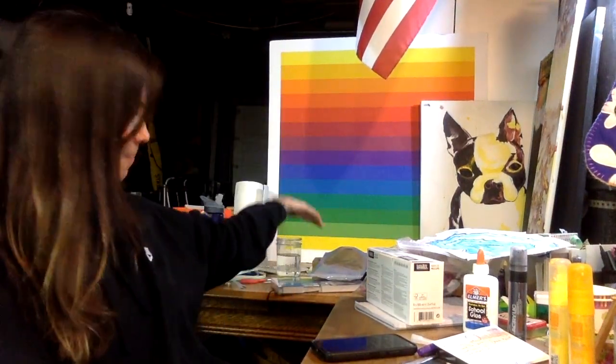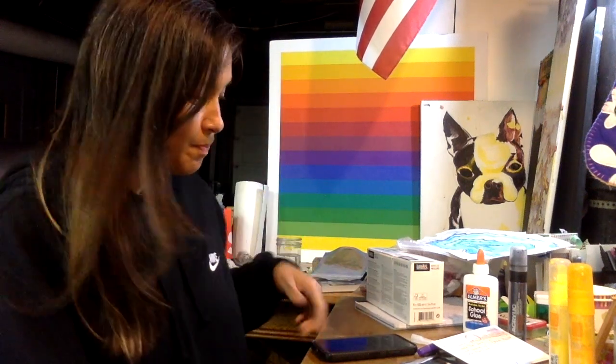I'm going to put some music on because that's how I like to work, but only for the beginning. This is my studio space and this is where I create. I got a rainbow here. I got a painting that I was doing of my dog, but I haven't worked on it in a very long time. But now that we have all this free time, maybe we can work on it.